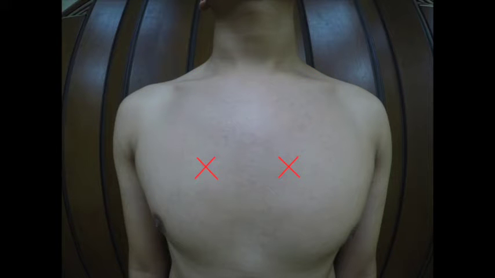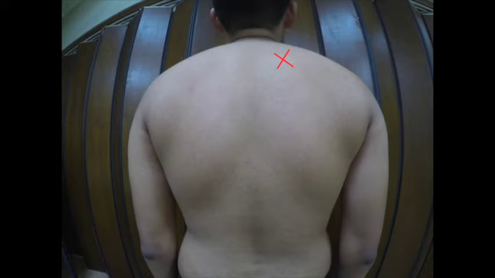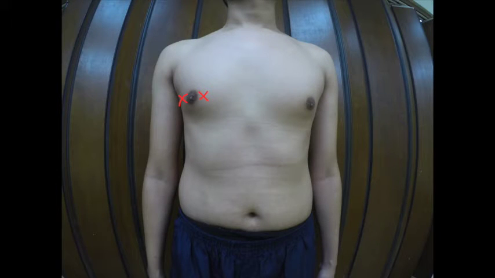For the anterior segment of the upper lobe of both the right and the left lung, place the stethoscope between the clavicle and the nipple area. For the posterior segment of the upper lobe of the right lung, place the stethoscope at the root of the spine of the right scapula. Middle lobe of the right lung, place the stethoscope medial and lateral to the right nipple. And for the lingula of the left lung, place it superior and inferior to the left nipple.